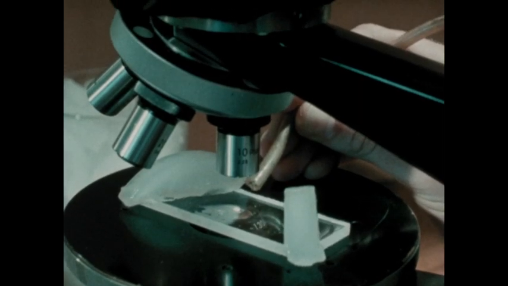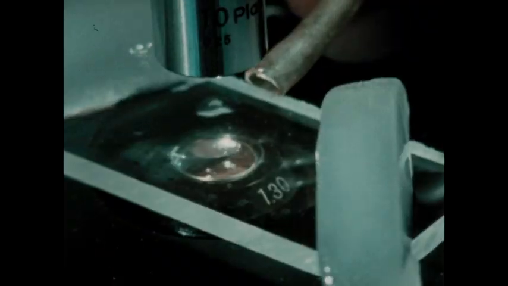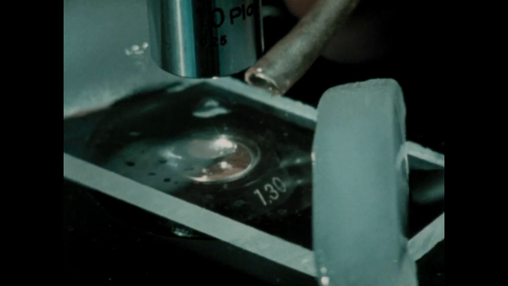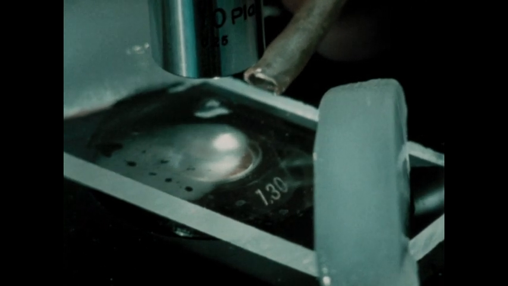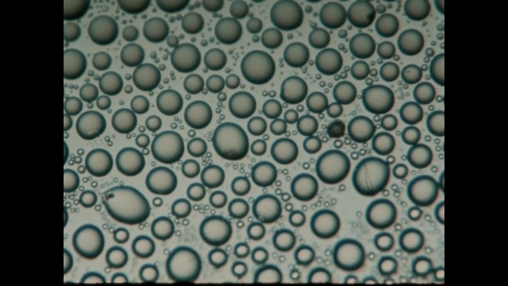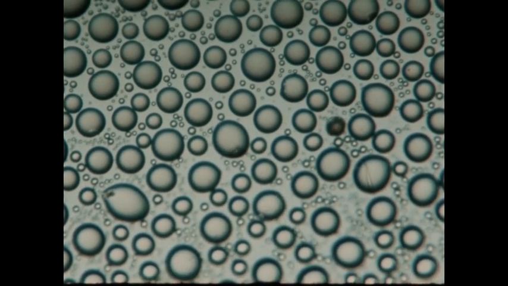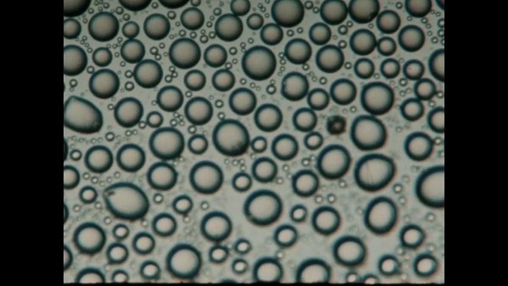With a plastic slide, some ice, and a breath tube, you can observe what clouds are made of: tiny spheres of water. If these microscopic drops were suspended in air, they'd be called cloud droplets.